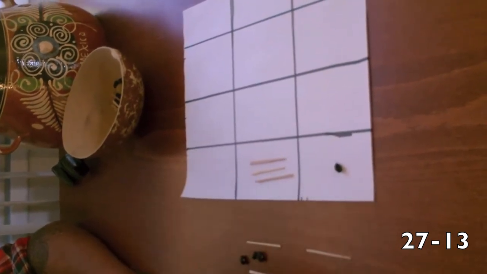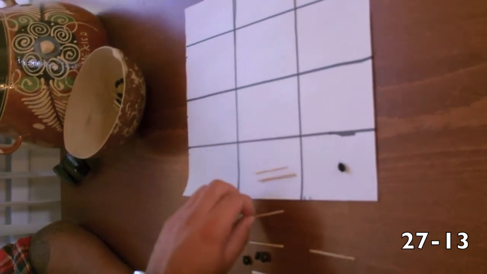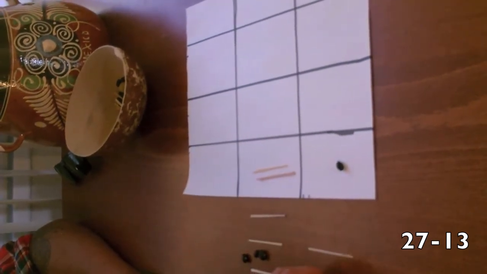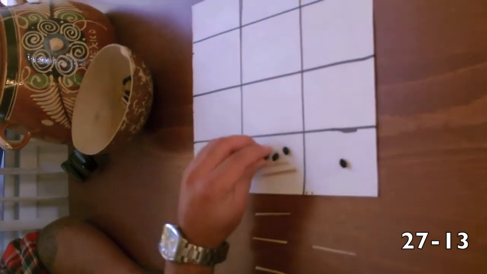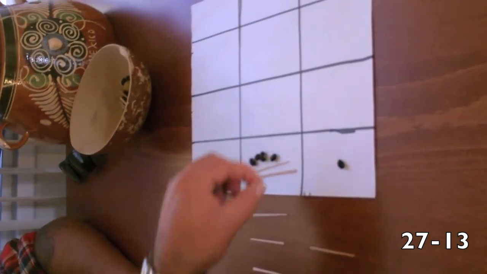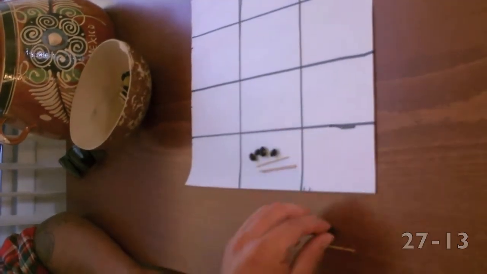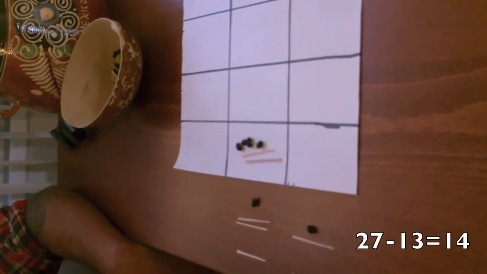So what we know is that each stick represents 5, and each bean is worth 1. So we can replace one of these sticks with 5 beans. And now we do have a bean in common from each side, so I'm going to remove 1. And we have our answer. Diego, what's our answer? 14. 27 minus 13 is 14.